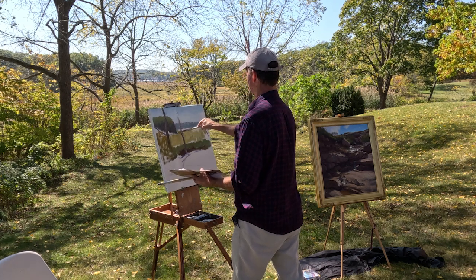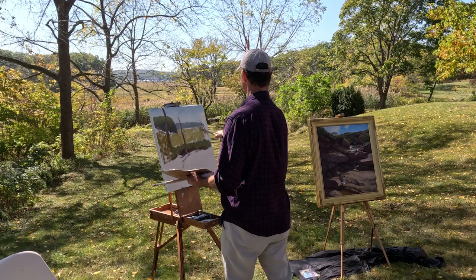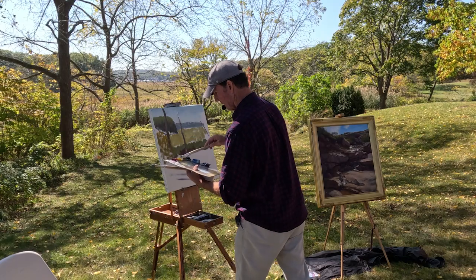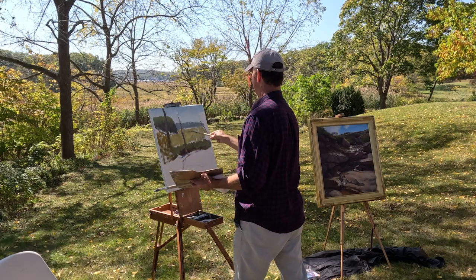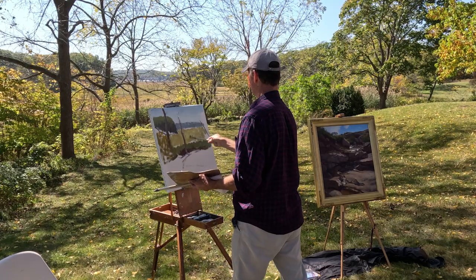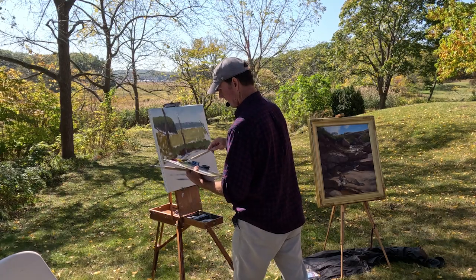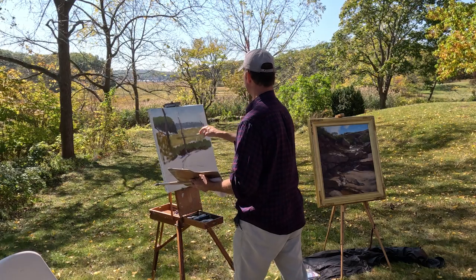The streaks are more of a rusty, warm green out there, but I'll leave that for now. Maybe not. Can't help myself. More of this, there's more of this. As I say, I'm really just trying to cover up the canvas as quickly as I can.